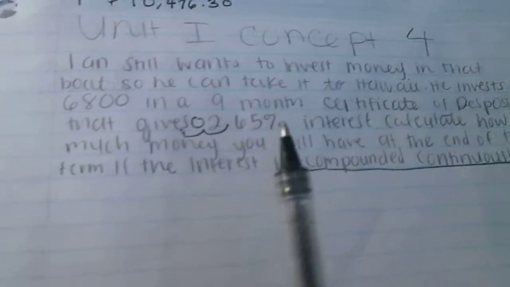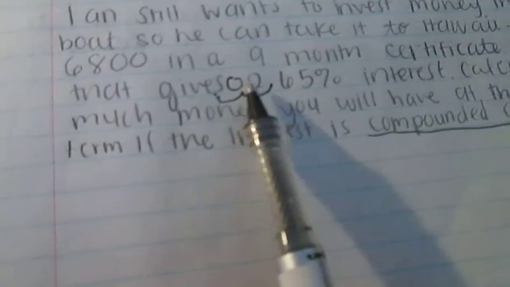Our time, we have a 9-month certificate, so if we divide 9 by 12, we get 0.75. Since that's just 2 decimals, we don't need to put it into a fraction. Our rate, we move the decimal 2 over, so that's 0.0265.